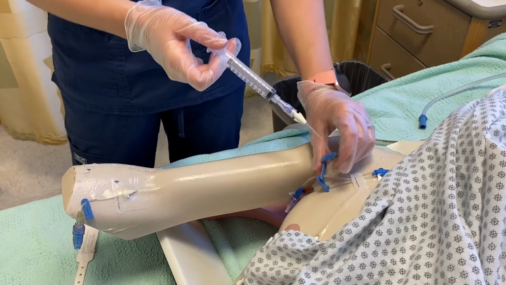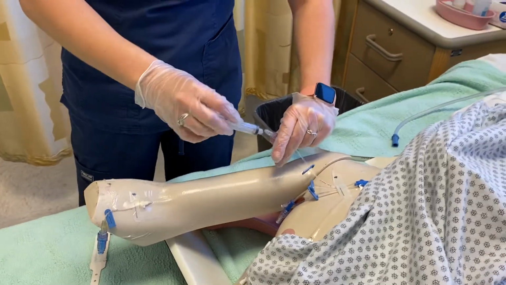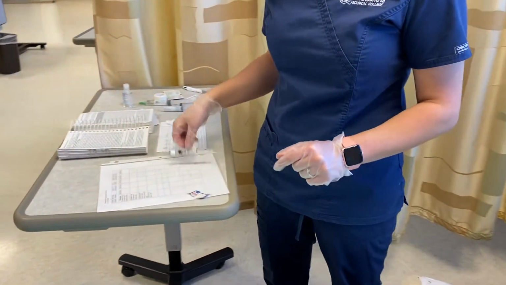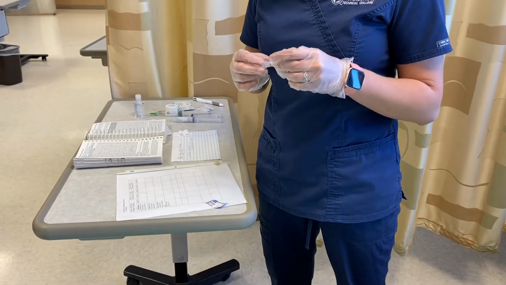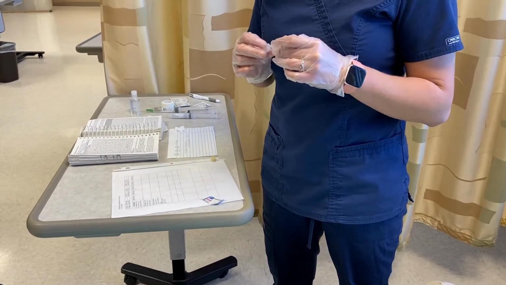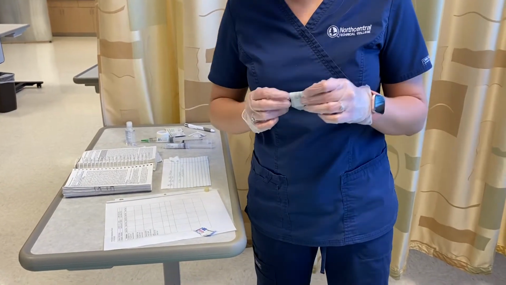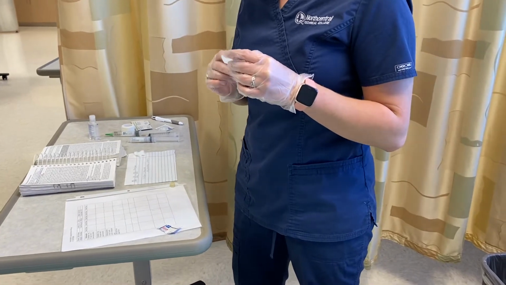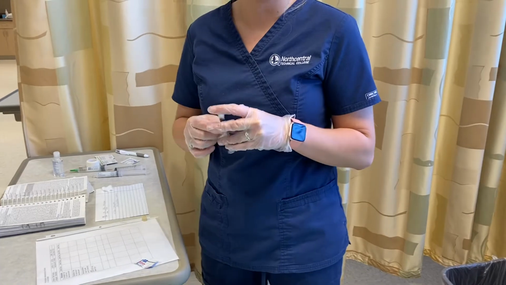Okay, we're going to clamp that. Remove. Okay, I am going to then check my rights again. So I have hydromorphone for Bob Owens, 1 milligram IV push every 3 hours, PRN for pain. He has not had it in the last 3 hours, and we are going to be giving a total dose of 0.5 mLs to get that 1 milligram.